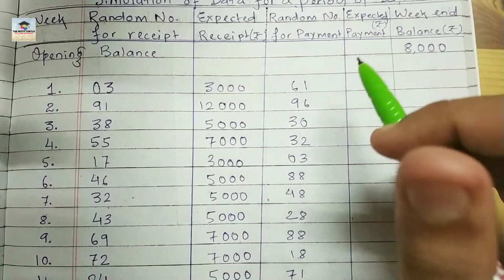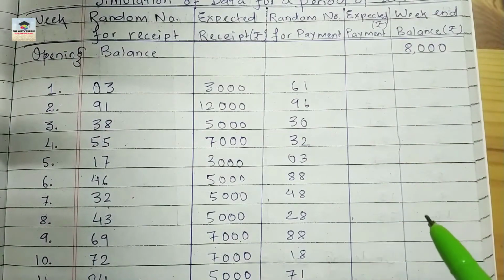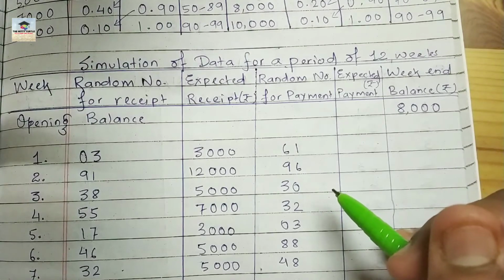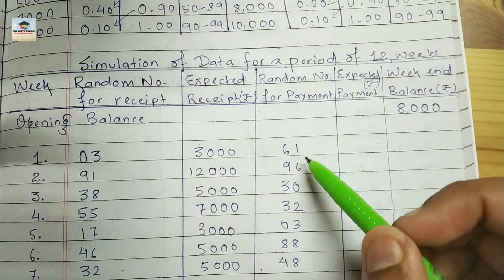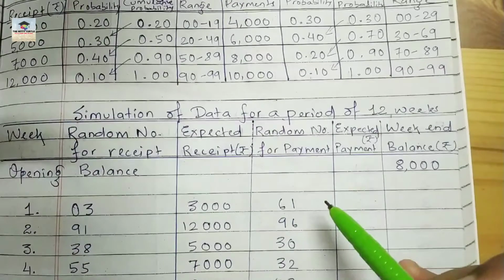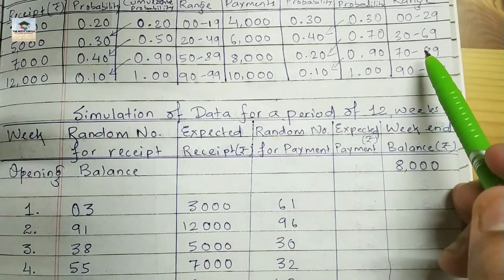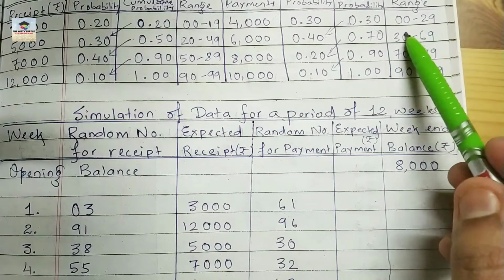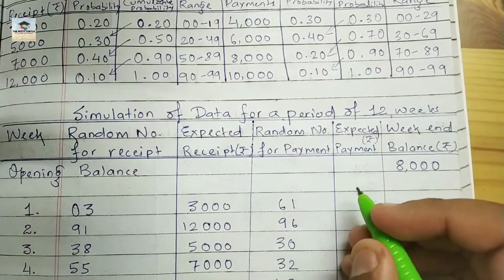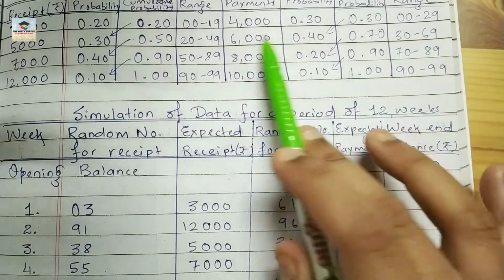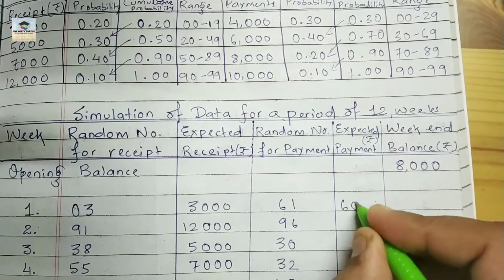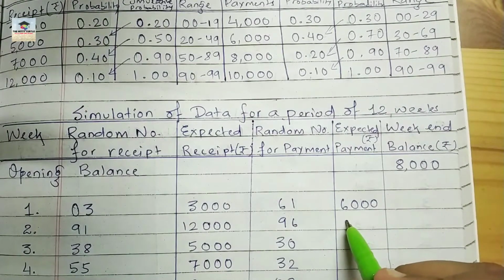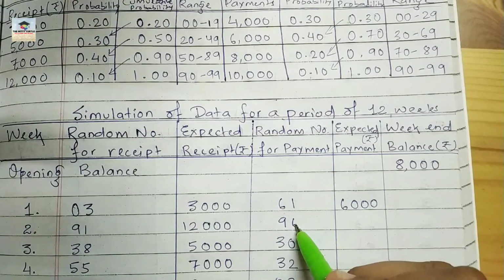And now we will calculate the same for payments also. So in the first week आपका payment क्या हो रहा है? आपका random number for payment is 61. So here we will check 61 falls in which range? In the second range. So your expected payment will be rupees 6,000, है ना? 6,000.